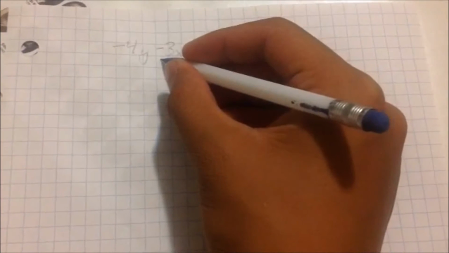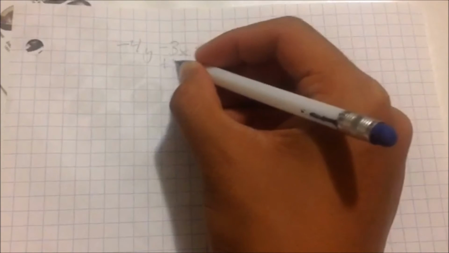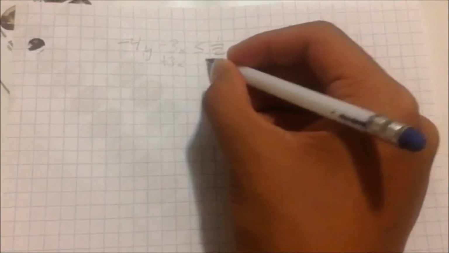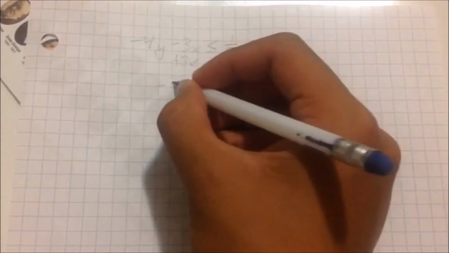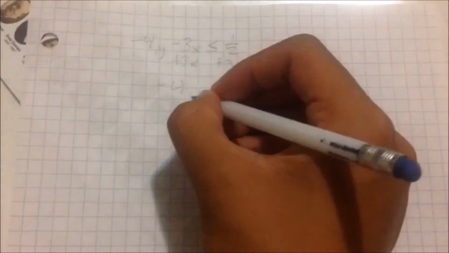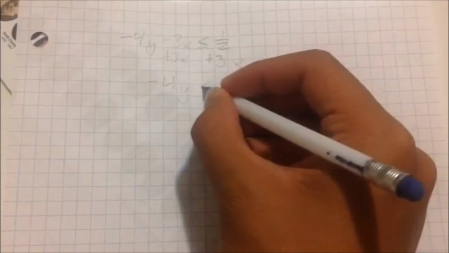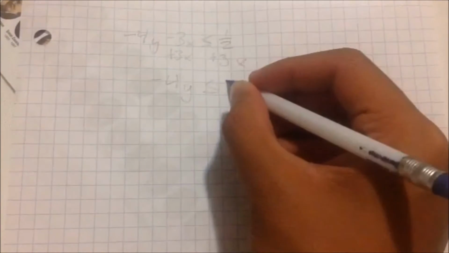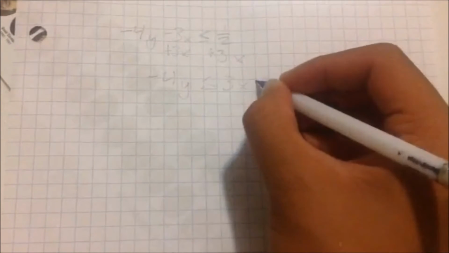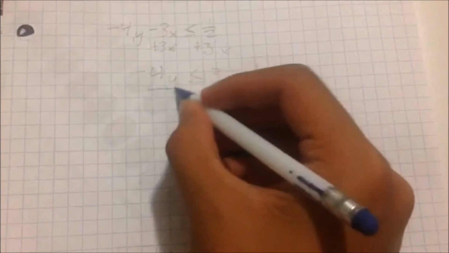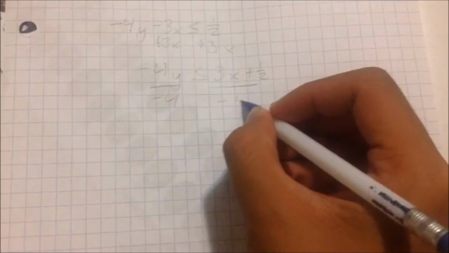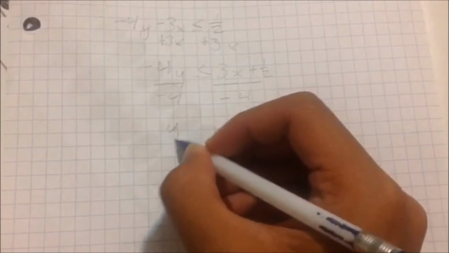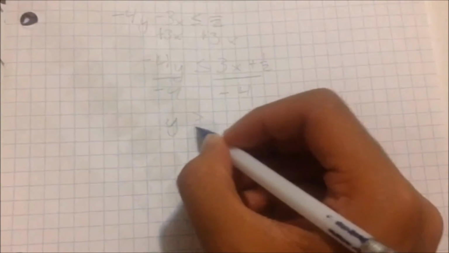So the equation is negative 4y minus 3x is less than or equal to 1/2. To isolate the y, I add 3x to both sides. That gives me negative 4y is less than or equal to 3x plus 1/2. Then I divide both sides by negative 4 and switch the sign. So it's going to be y is greater than or equal to negative 3/4 x minus 2.